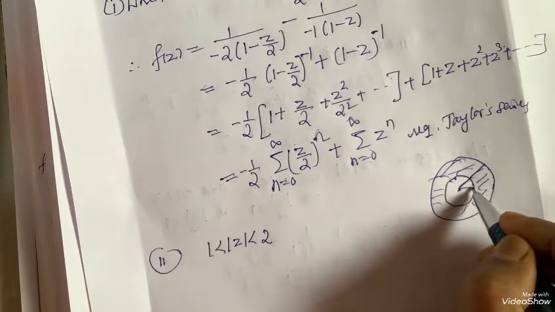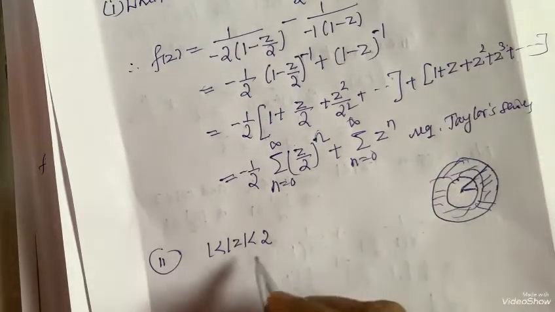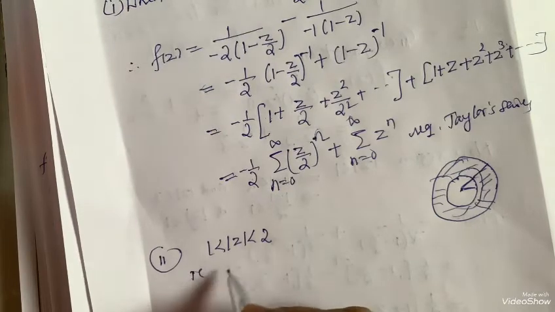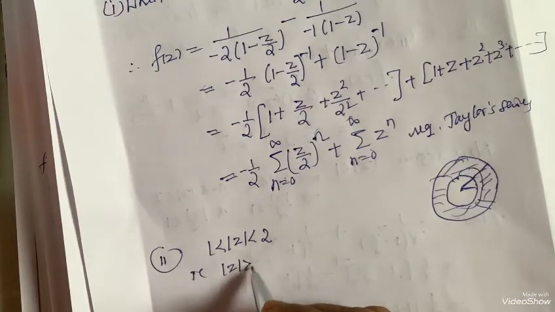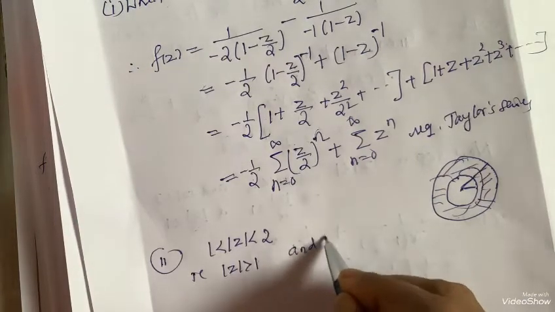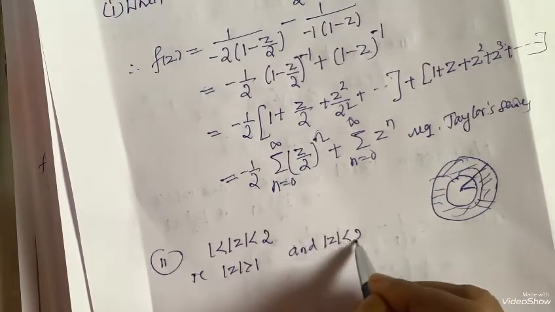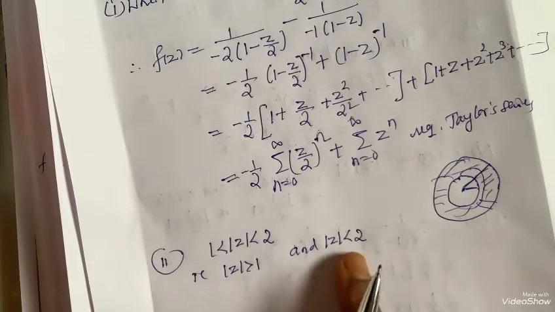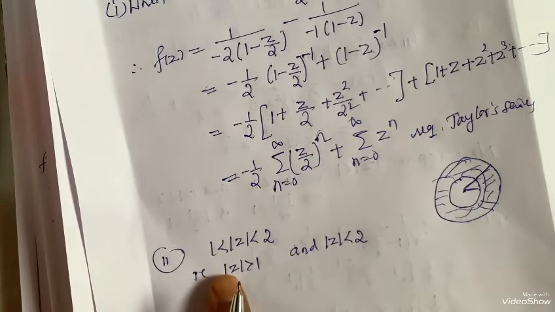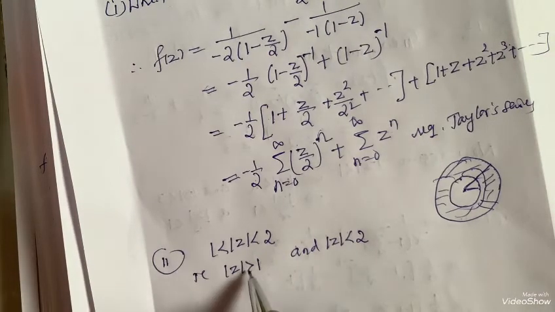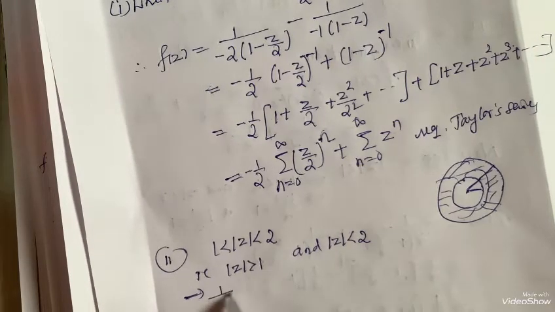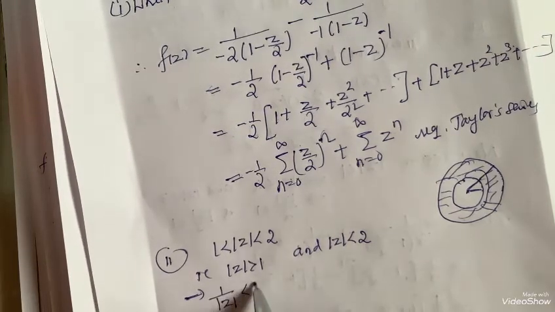In this region, mod z more than 1 and less than 2 means mod z more than 1 here and mod z less than 2. We have to make both less than 1. So mod z more than 1 gives 1 by mod z less than 1. But mod z by 1 is still more than 1. So 1 by mod z is less than 1. And here mod z by 2 is less than 1. Please see here: if mod z is more than 2, then 2 by mod z is less than 1.